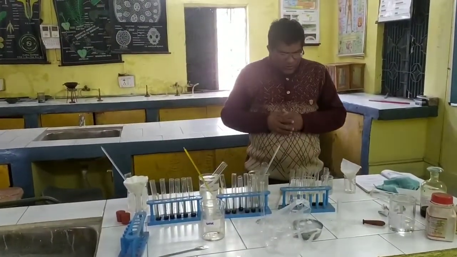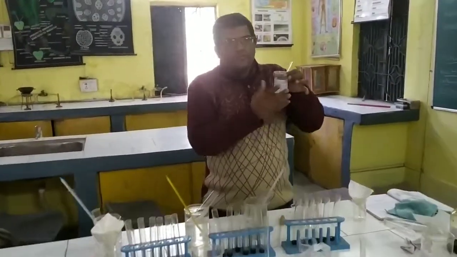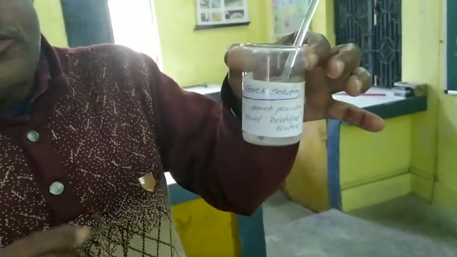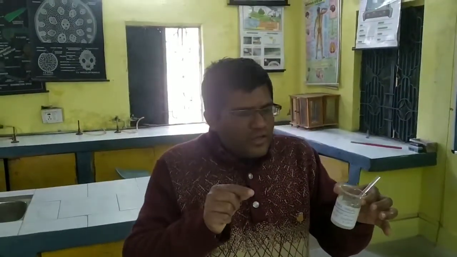So we have to discuss now the first procedure. What is the procedure? First, students, we have to prepare the starch solution. While preparing the starch solution, what to do? You have to measure 1 gram of the starch powder. And this 1 gram of starch powder, first you dissolve in 10 ml of distilled water and prepare a paste. So we have dissolved the 1 gram of starch powder in 10 ml of distilled water, and we have now prepared the paste.